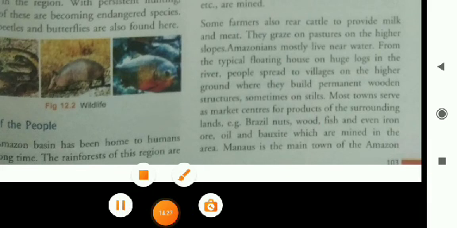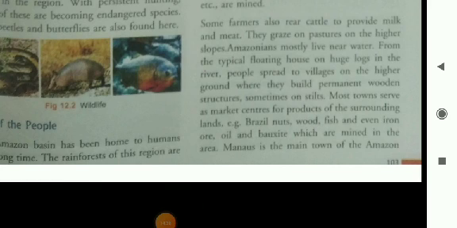So, up to here we have seen the different types of activities of the Amazon people. The rest we shall discuss much more in the next video.